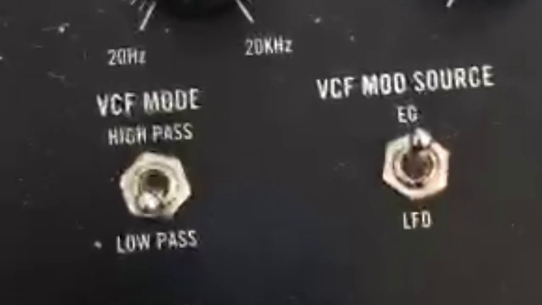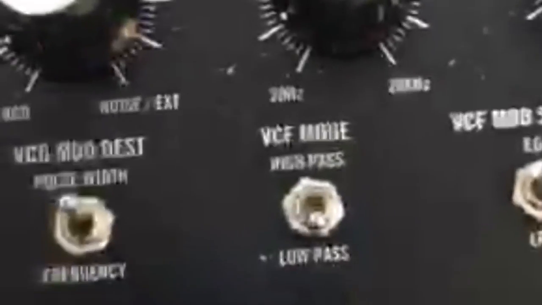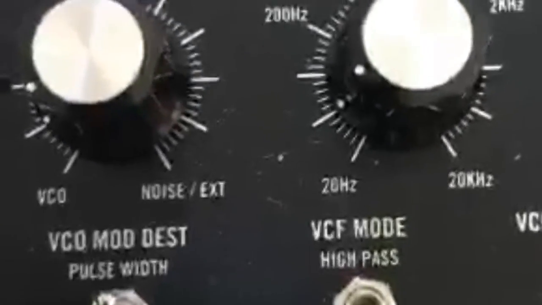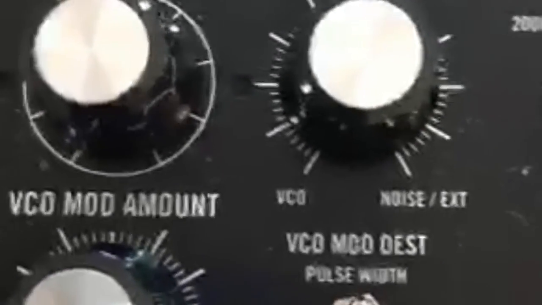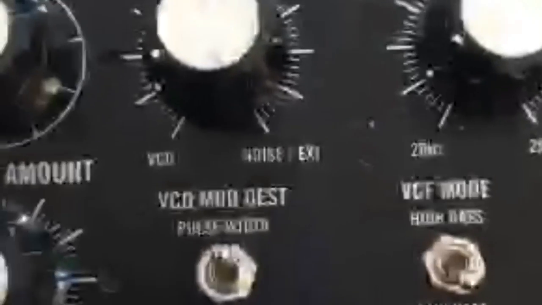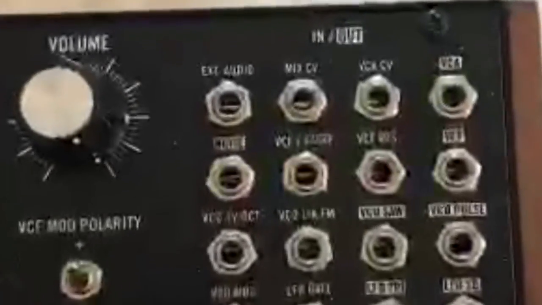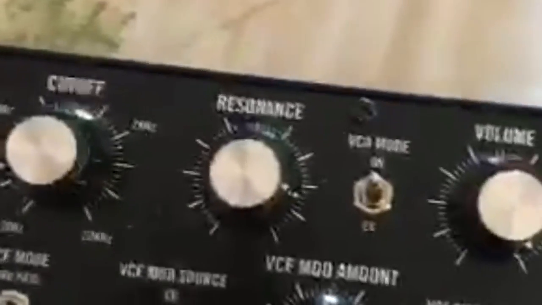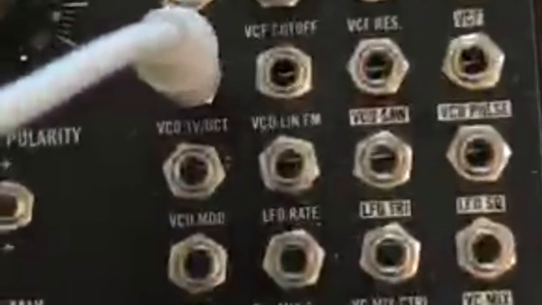Now we play with the cutoff. We got a bass sound, and then we have a high frequency modulation going on at the same time, which is kind of cool because you're basically getting two sounds coming out. Now if we play with the patch bay, with the controlled voltage, we can actually go in and take the mix CV, and we can put it into the noise filter, and now we hear some white noise, and we can play with that.